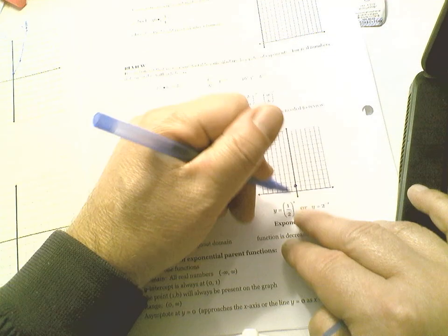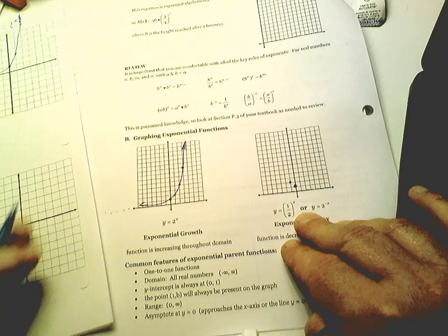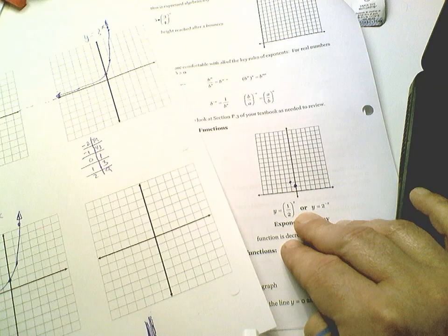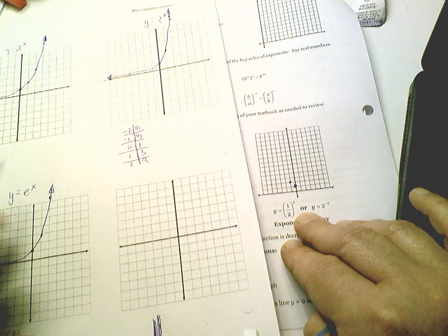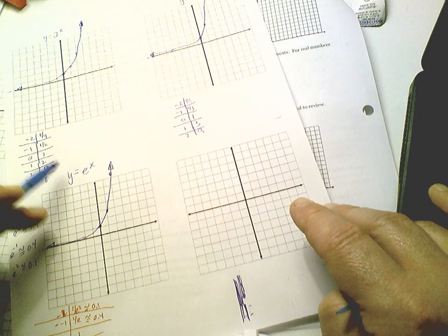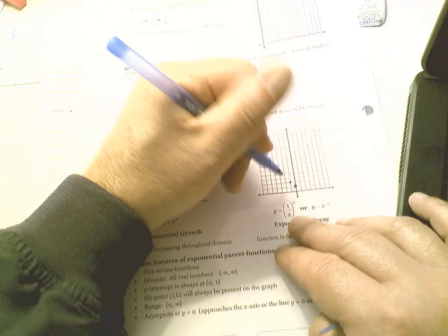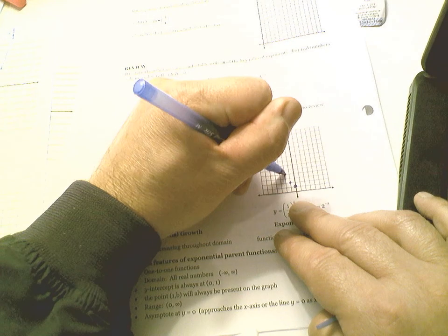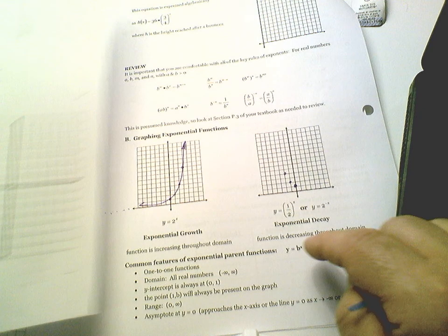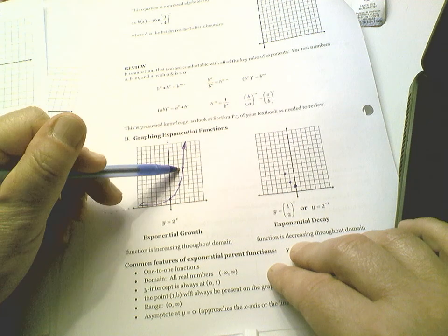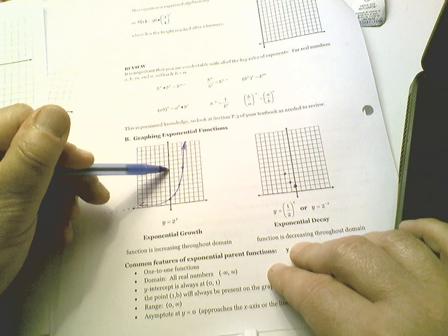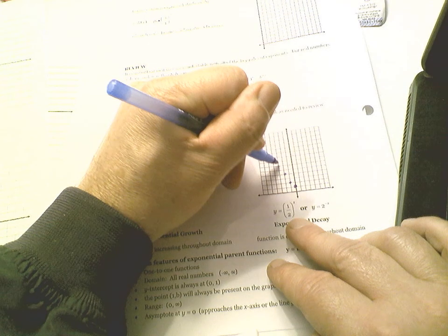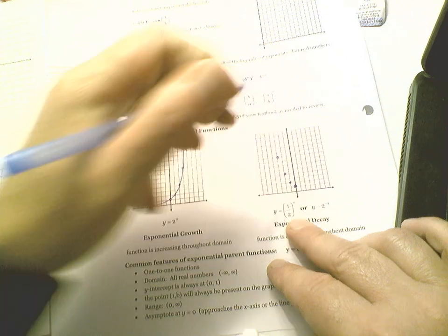The point I had at (2, 4) is now going to become (-2, 4). There's (-2, 4). My point that happened to live way up here, (3, 8), now becomes, flip it, (-3, 8). My point that was at (-1, 1/2) now becomes (1, 1/2).